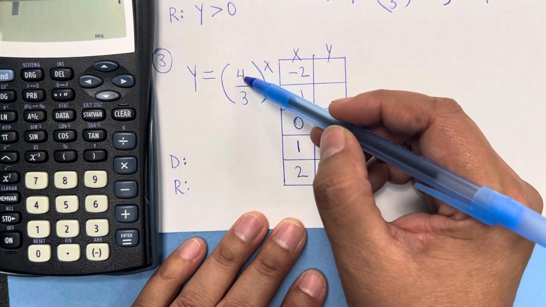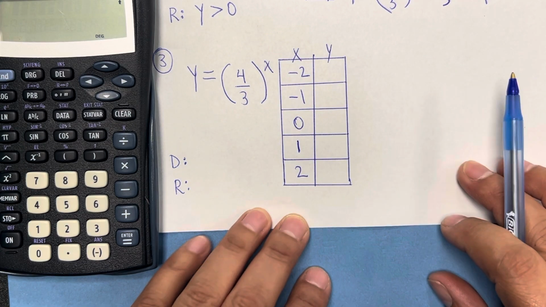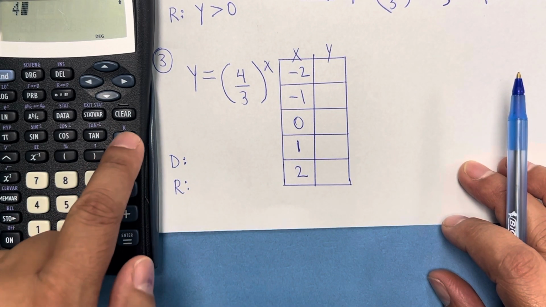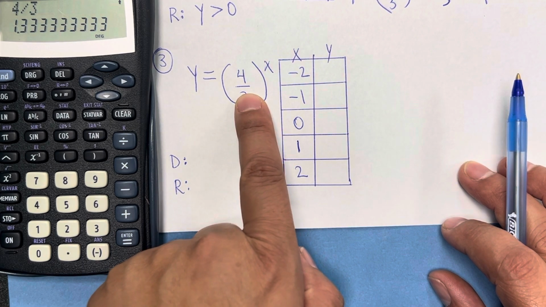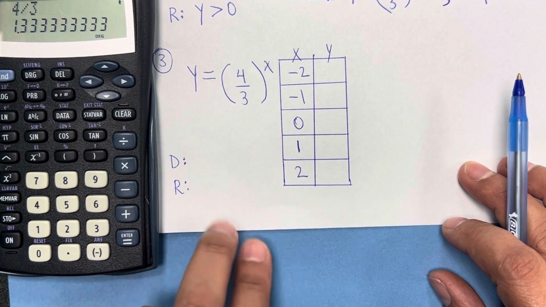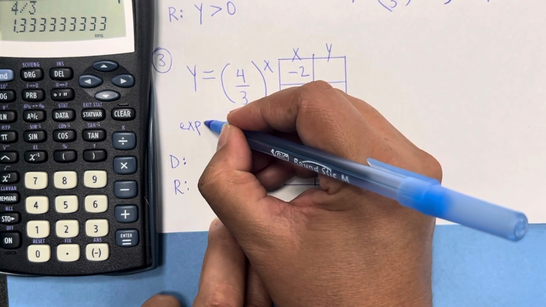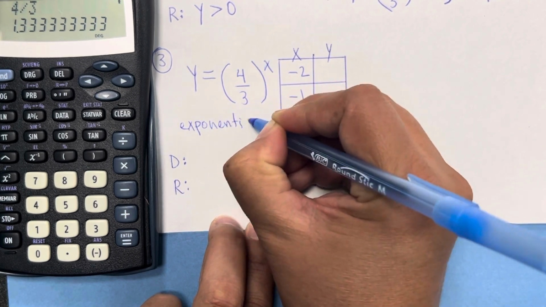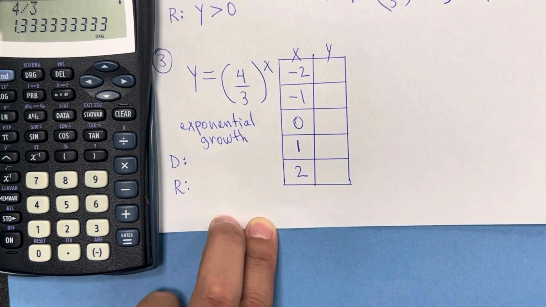If we divide 4 by 3, the answer will be 1.3333, forever. That means that because it's bigger than 1, this is exponential growth. And you can see that before we even graph it. Not a decay, but growth.